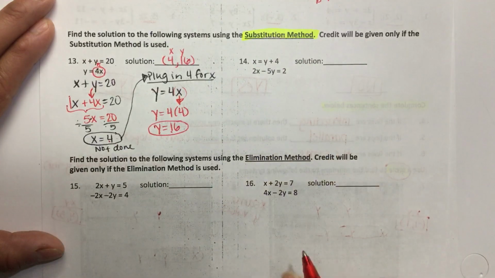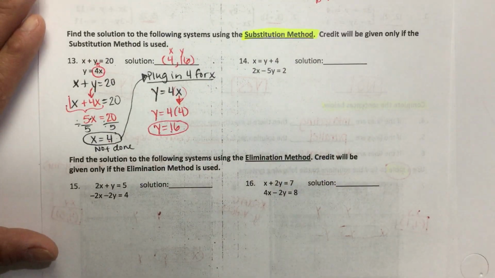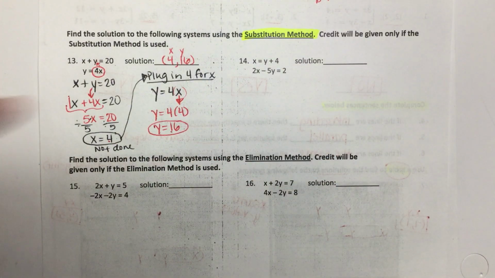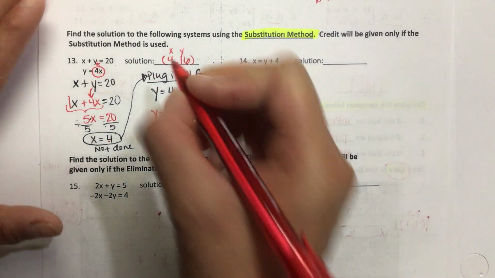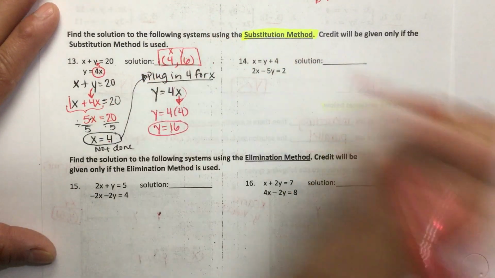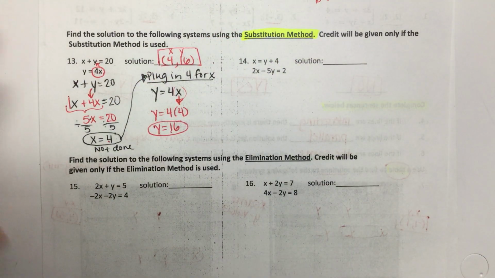X, y. You can use the calculator on the graphing to check if you have the correct solution, and if you don't, you can go back and check your work. But the graphing calculator is only used to check your work.